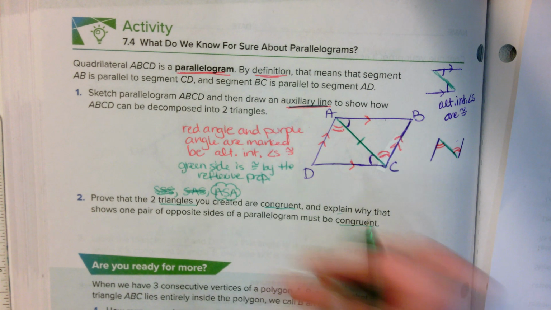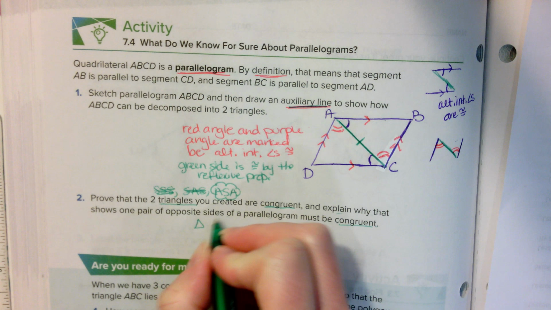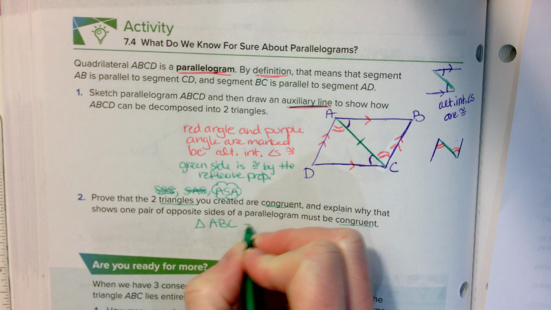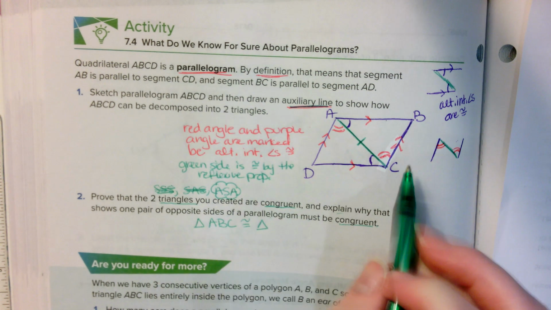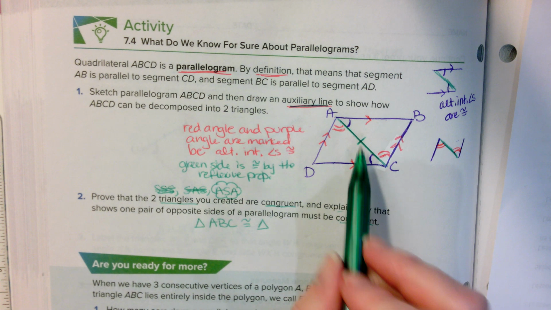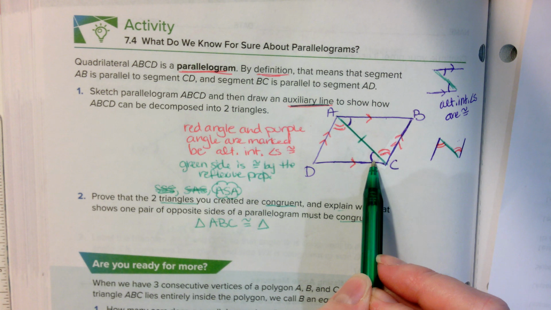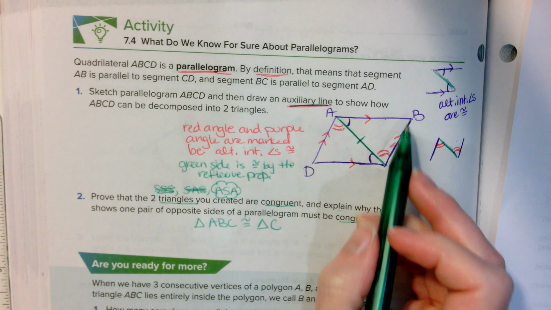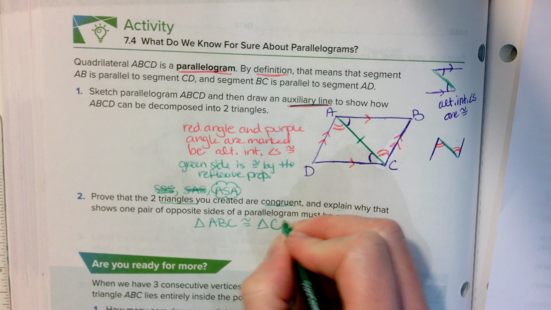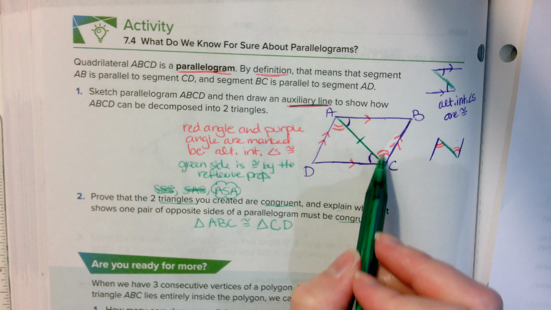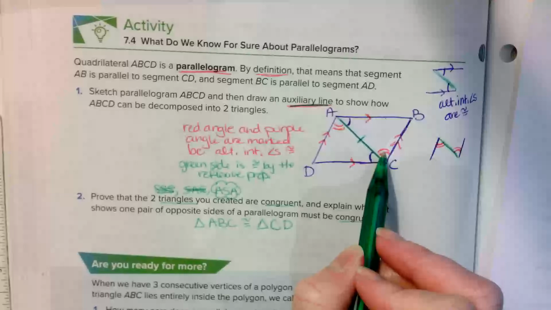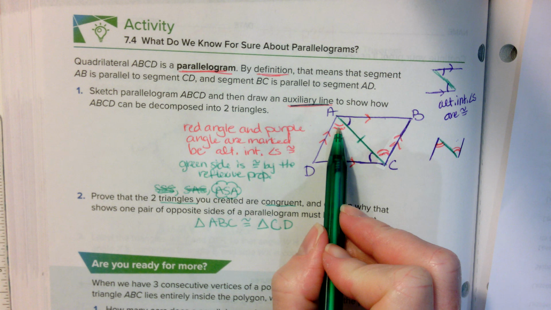So first of all, I know that my triangle, I'm going to call it ABC on top, is congruent to my triangle on the bottom. So now corresponding vertices. A, the purple one on top, goes to C, the purple one on the bottom. B goes to D. And then finally, C on top, the double red, goes to A for my triangle on the bottom left.